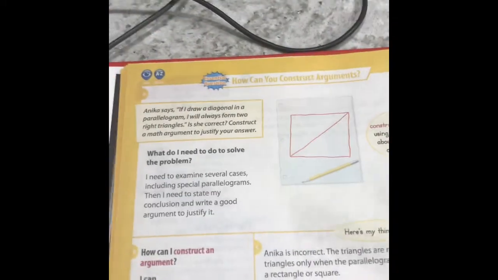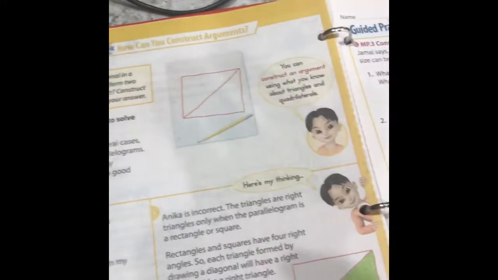Okay. And then this is where they give you scenarios and then you have to prove them wrong. You find a counter example, just basically meaning you can draw what they say you can't draw to prove that they're wrong or that they're right, depending on what they're saying to you. I hope it's not too bad for you.